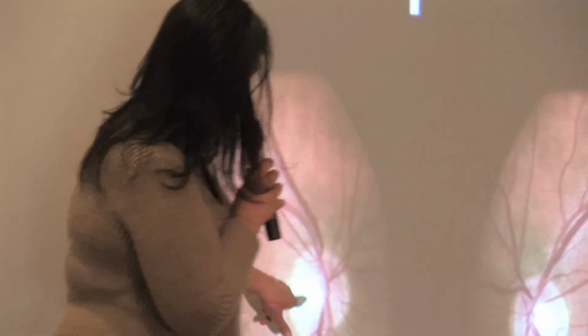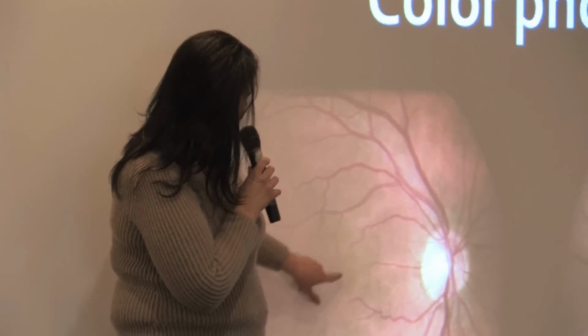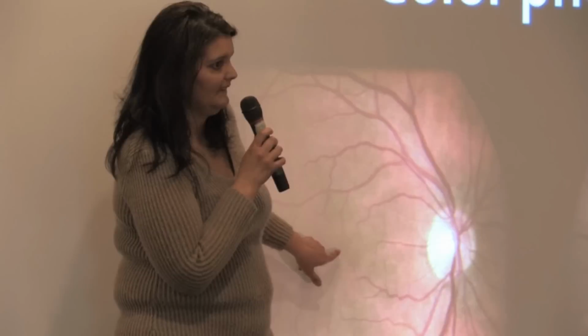We're just scanning this area, and that is only 3 millimeters, so it's not a big area. That's the optic nerve, the nerve that connects the eye to the brain, but this is the area that we're scanning when we do the OCT test.